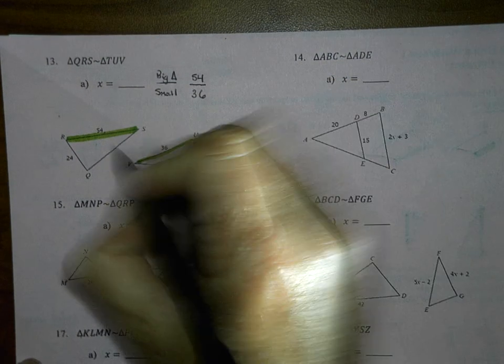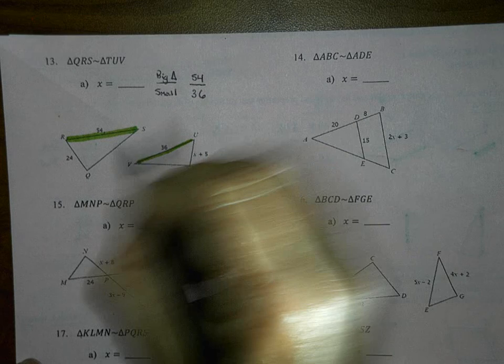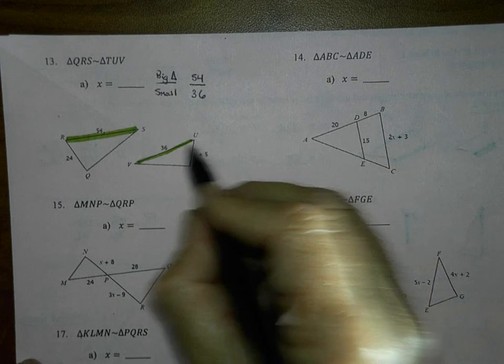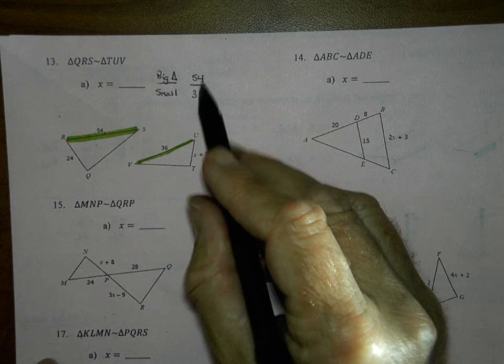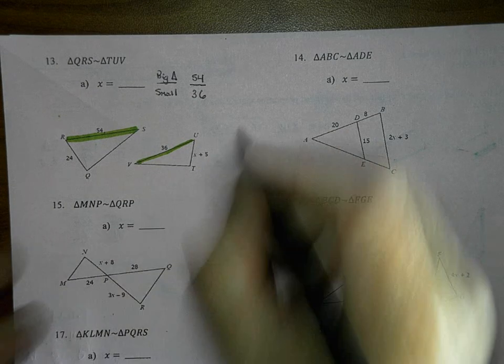Then I'm going to write as many ratios as I can. Sometimes I might be able to write 3 ratios, sometimes I might only be able to write 2, sometimes 4 or 5. But I'm going to write as many as I can and then see what happens.